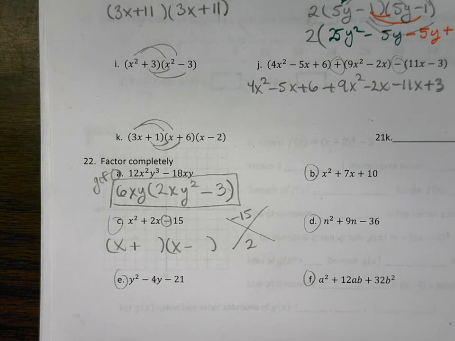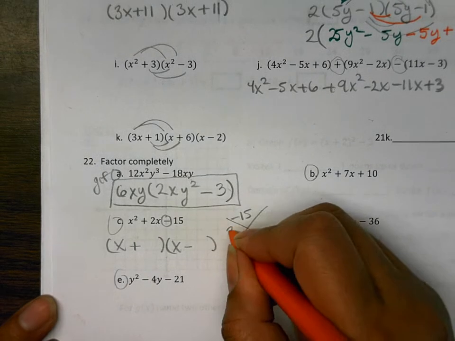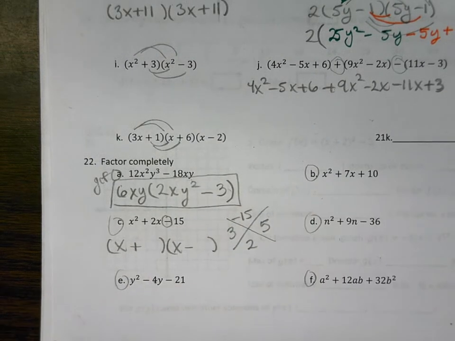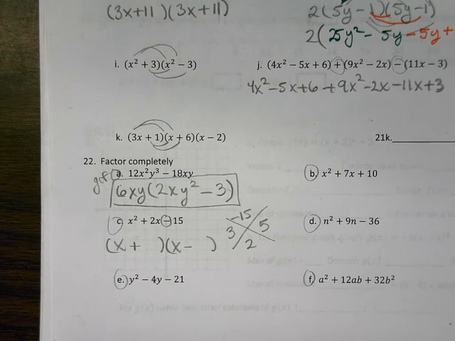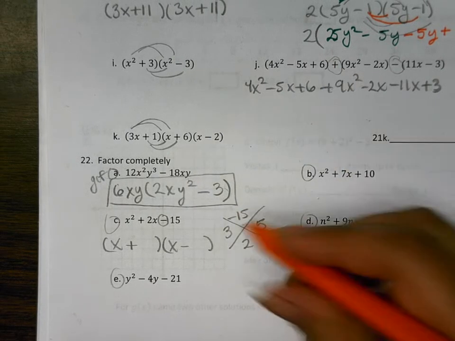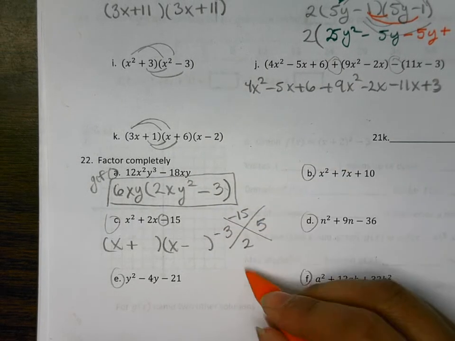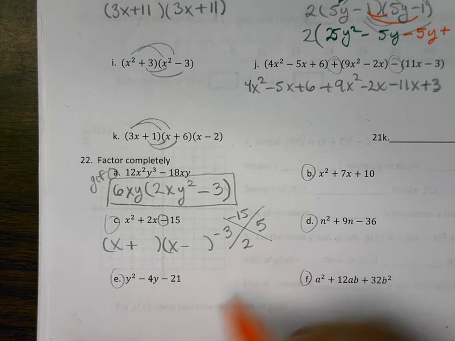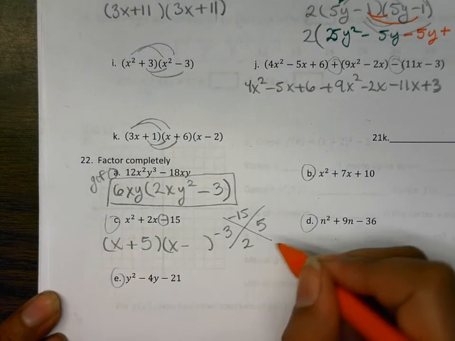You look for two numbers that multiply to negative 15 and add up to positive 2. Anybody have it? Yes. 3 and 5. Now, does 3 plus 5 add up to positive 2? So what does one of them have to be? Negative. Either one being negative will multiply to a negative 15, but it has to be negative 3 so it adds up to a positive 2. So x plus 5 and x minus 3.